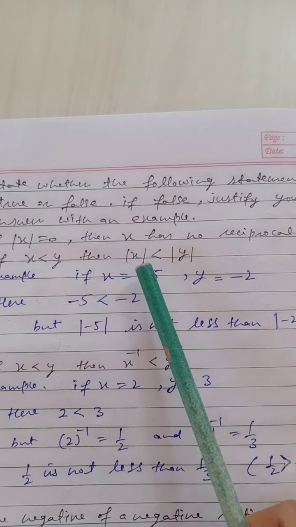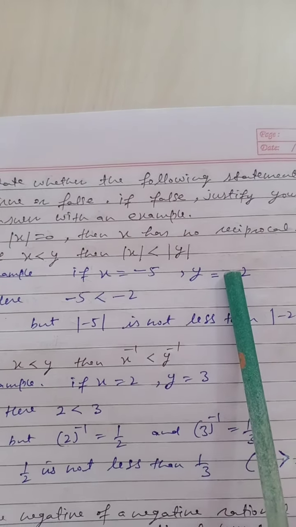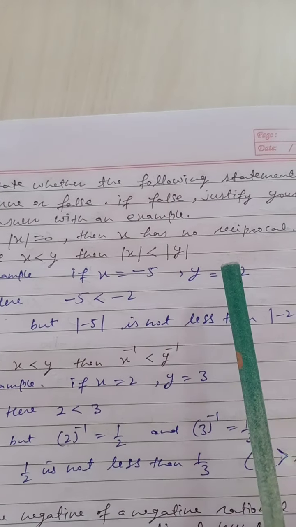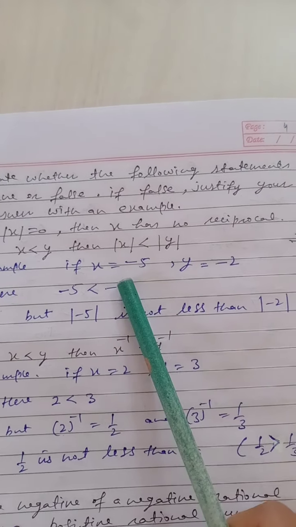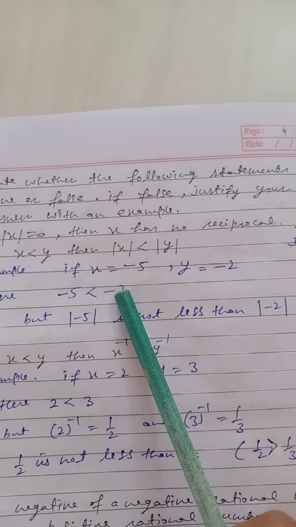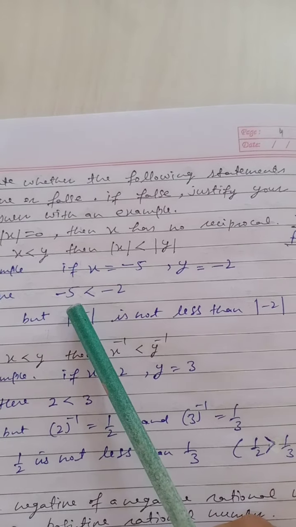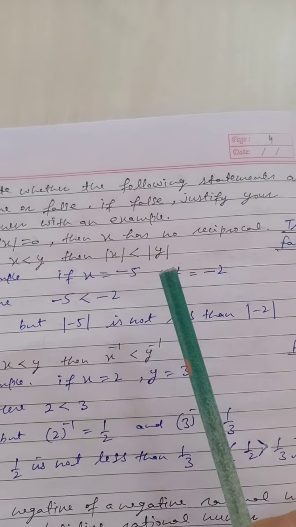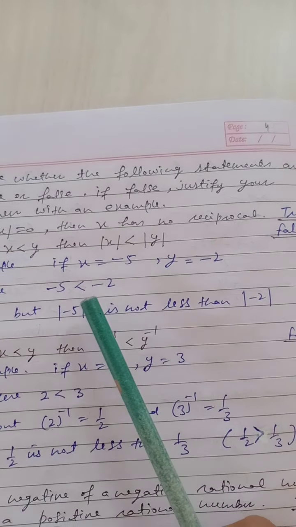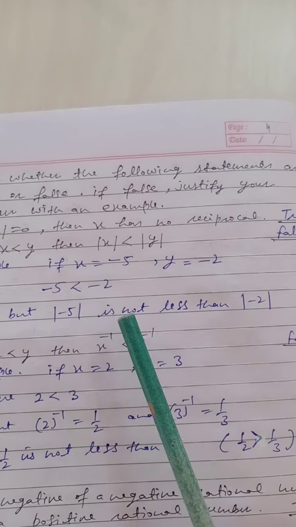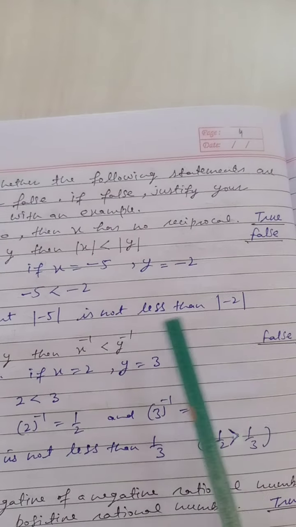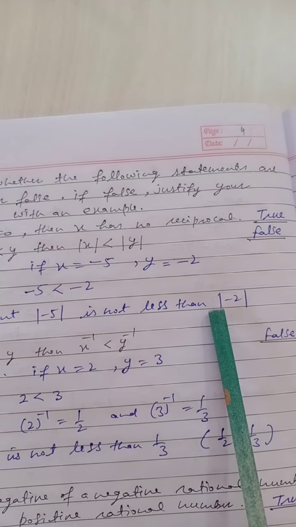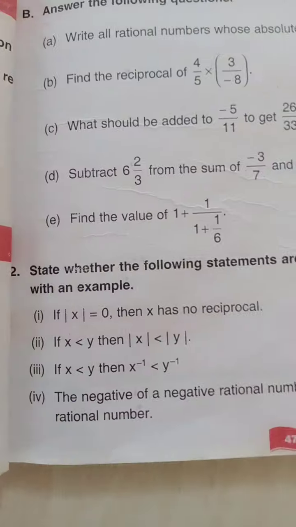And if we take the absolute value of minus 5 and minus 2, here we will get 5 and here we will get 2. In this case 5 will not remain less than 2. Here 5 will be greater than 2. So this statement is false. Absolute value of minus 5 is not less than absolute value of minus 2. In fact 5 is greater than 2. So this statement is false.